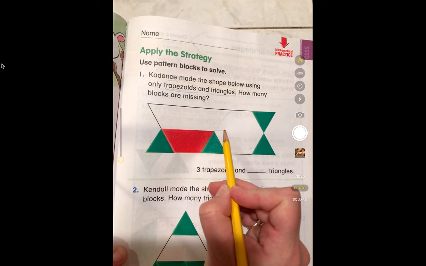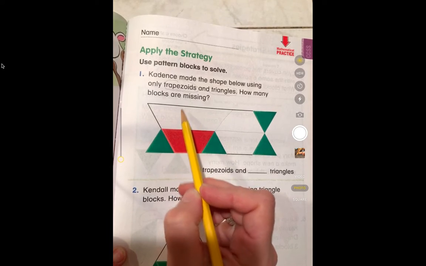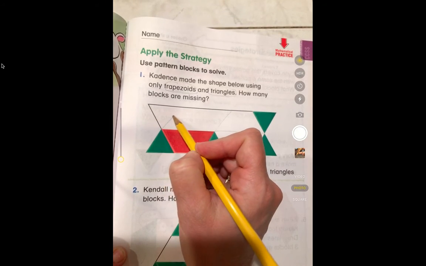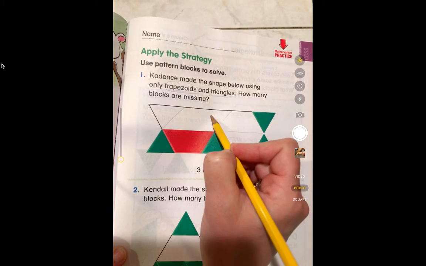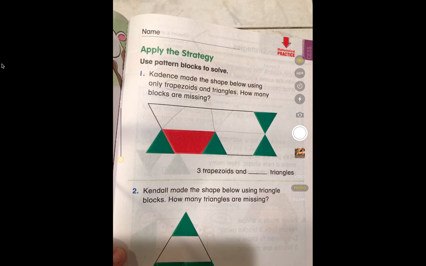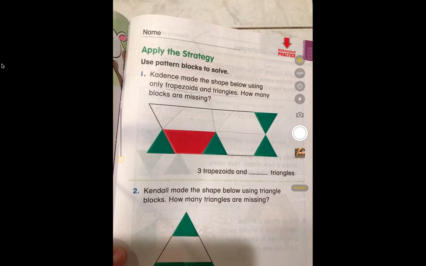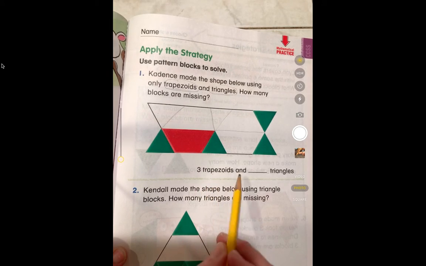Well, we learned that a hexagon is made up of 2 trapezoids. Now, if I was to draw another trapezoid over here, could I? Is that a trapezoid? And then what is left? A triangle. No, my drawing is not perfect. I understand that. But you get the idea that there's 1, 2, 3 trapezoids and 2 triangles. 3 trapezoids and 2 triangles.